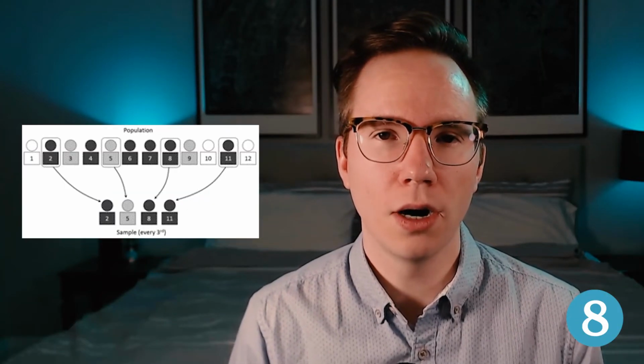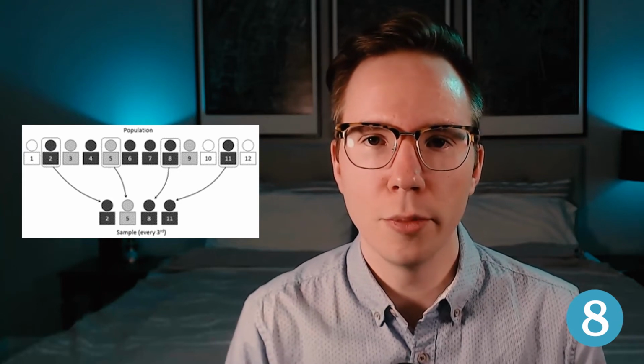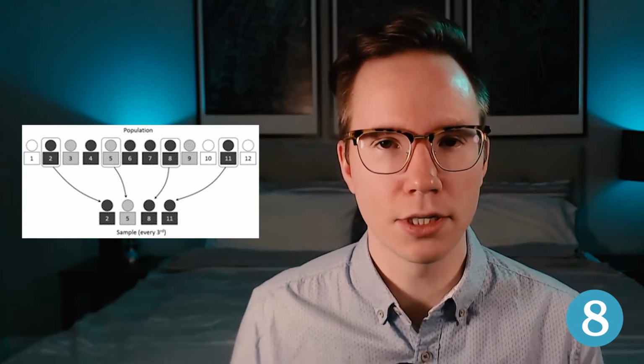So in this type of sampling, you are assigning a numeric value to the different individuals of the population, and then you're selecting every kth element from a population. So for example, every third person in your population you'll select for your subsample.